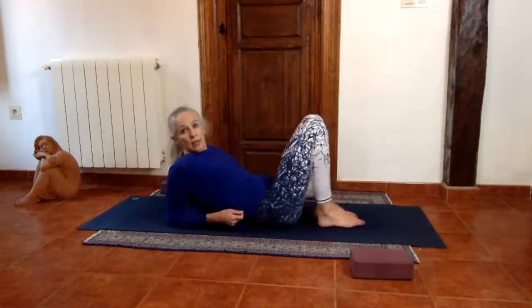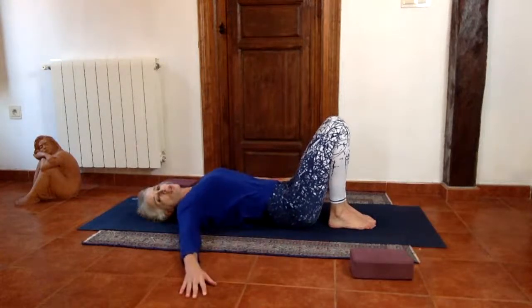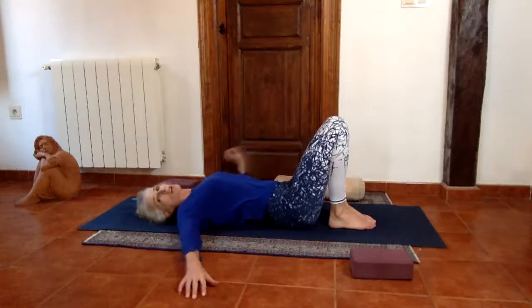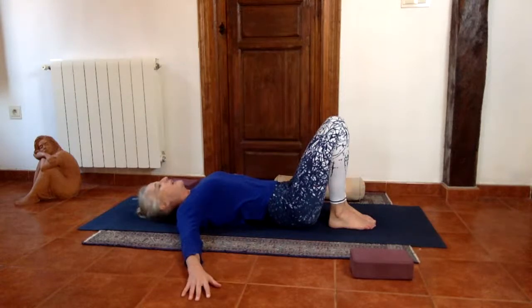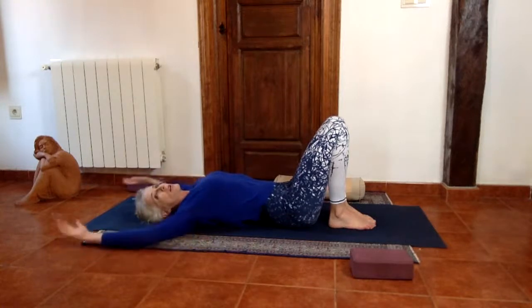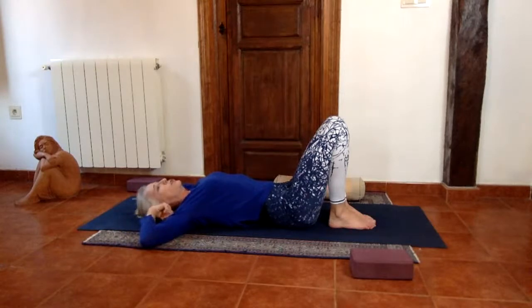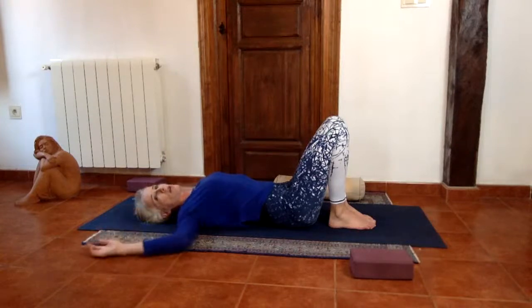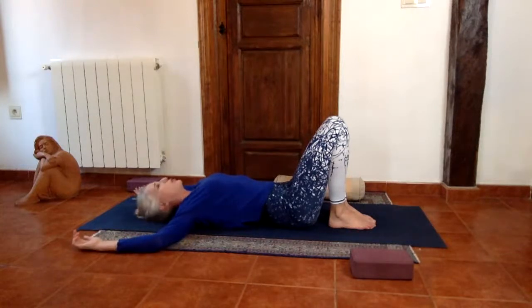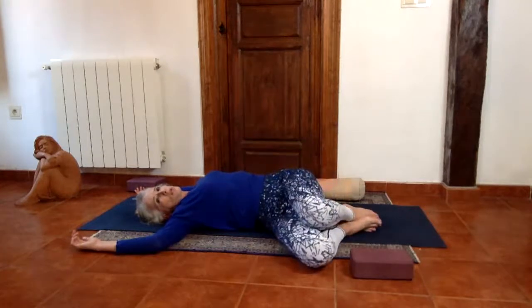So come lying down on your back, and the arms stretched out. So here the arms can be stretched out at shoulder width. They can be in cactus-shaped arms, or even above your head. And this depends on your shoulders, how you feel in your shoulders. If you feel any pinching sensation, then just play around with the position of your shoulders until you find a comfortable position. And then from here, simply allow your knees to drop to one side.